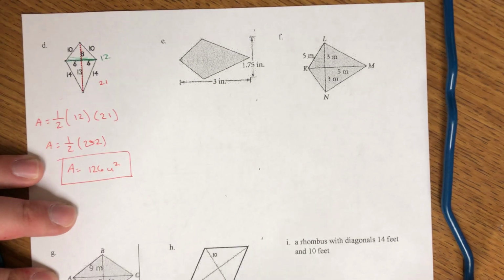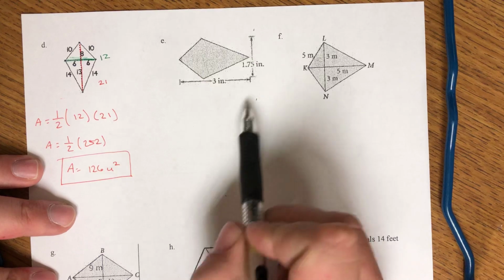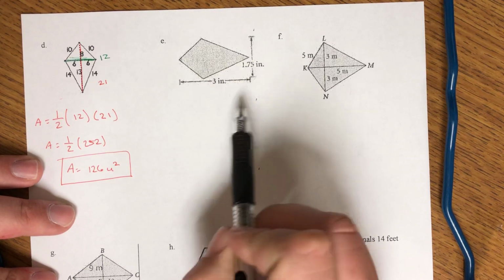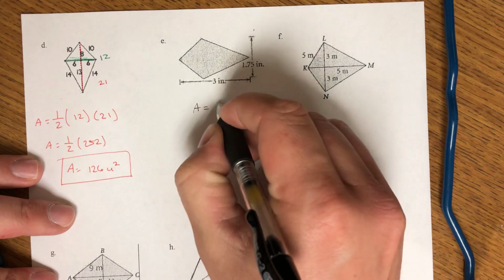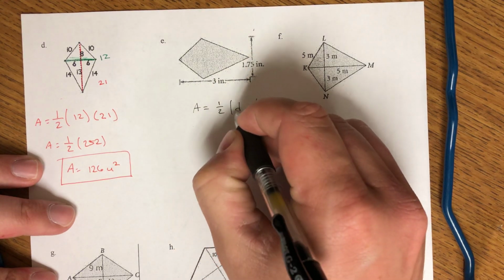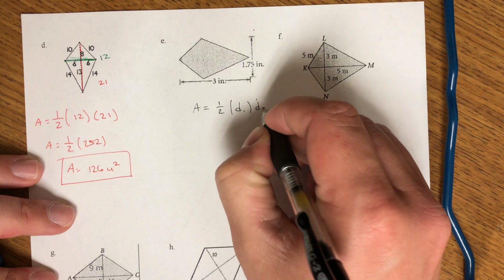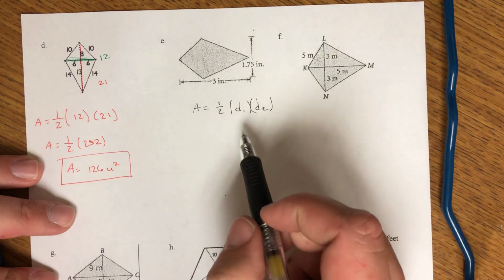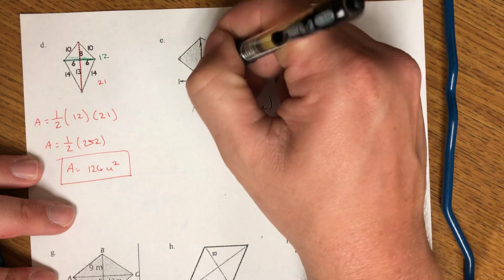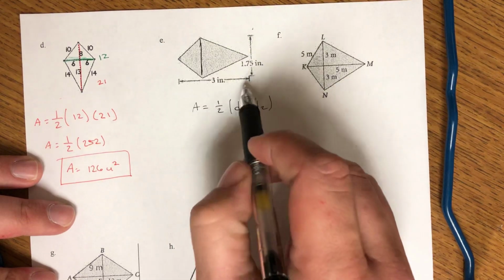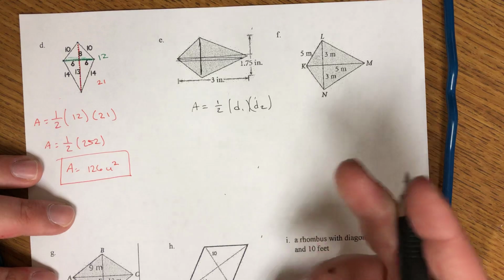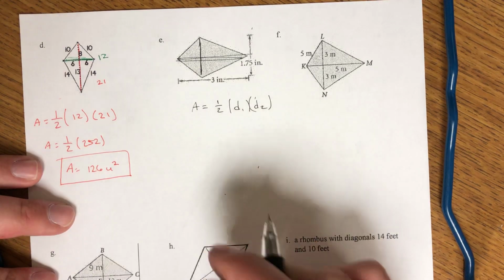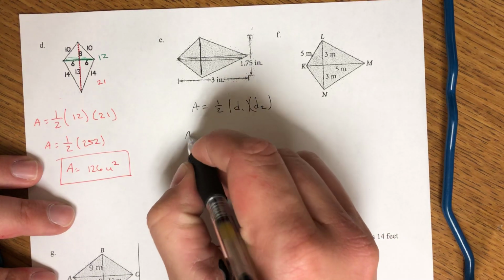As we work through this, what we really need to focus on is identifying the shape, writing down the formula, and plugging in what we know. So this right here is another kite. Kite's formula is area equals 1/2 diagonal 1 times diagonal 2. In this circumstance, the diagonals are given because from top to bottom, it's 1.75, and from left to right, it's 3. So the diagonals are technically given, it's just another way you could see it. So we're just gonna go plug those in.